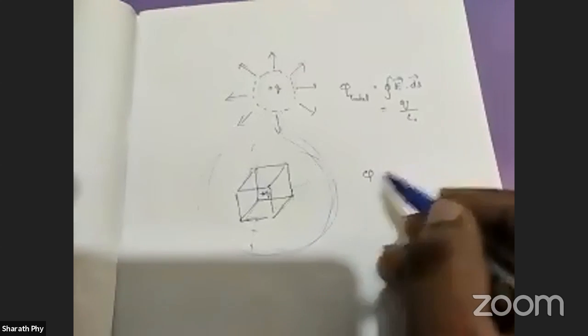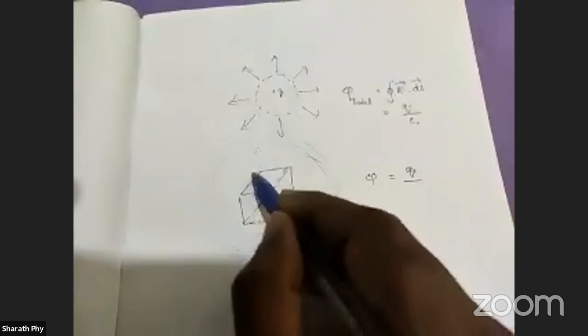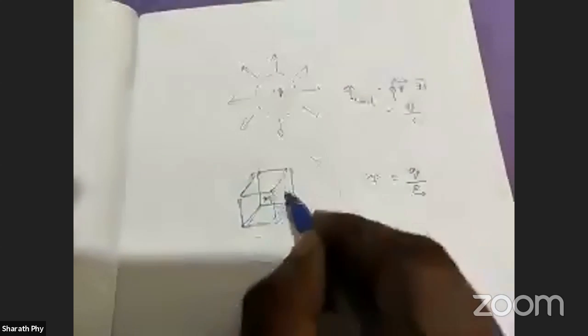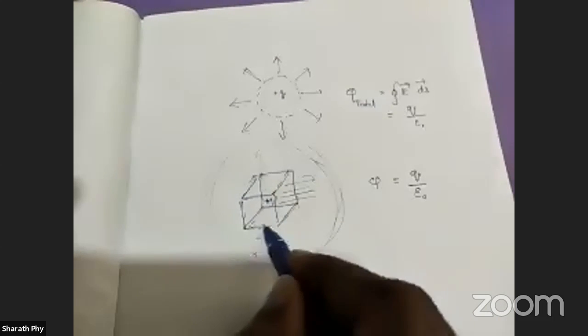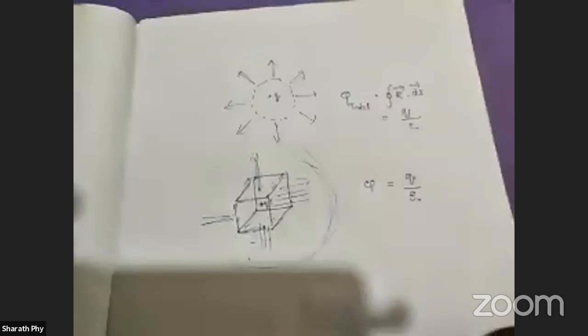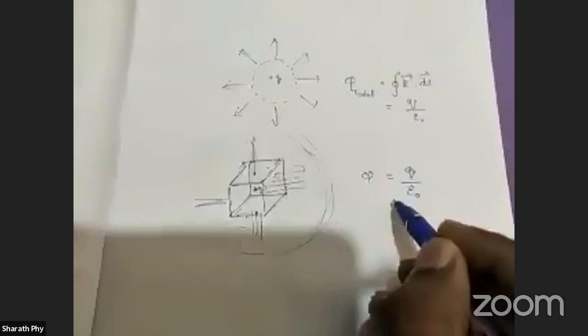According to Gauss law, the total flux phi is equal to the charge inside the cube divided by epsilon naught. This cube we have imagined is not made up of any material, so only air is there. Electric field lines are coming out from this surface, and also from this surface. In total, how many surfaces are there? 1, 2, 3, 4, 5, and 6 surfaces. From all 6 surfaces, the electric field lines are coming out. This is the flux around the cube.